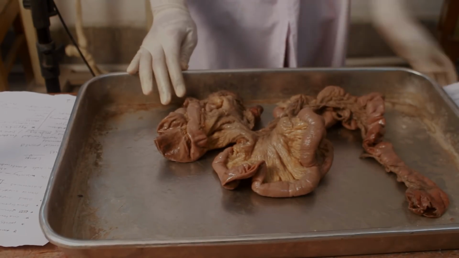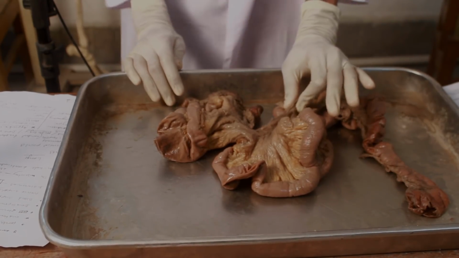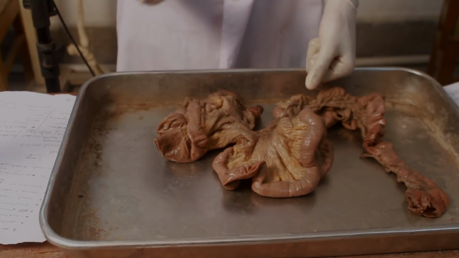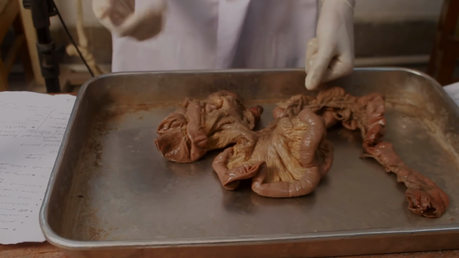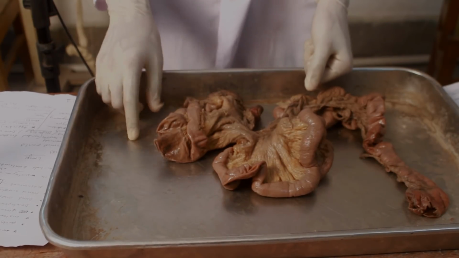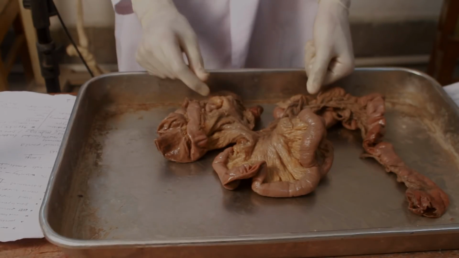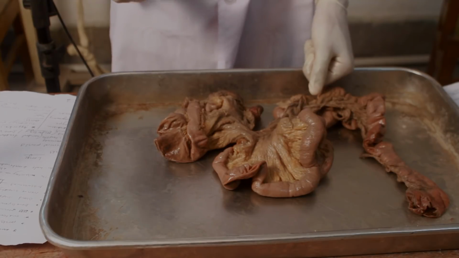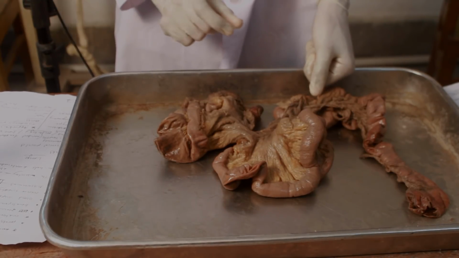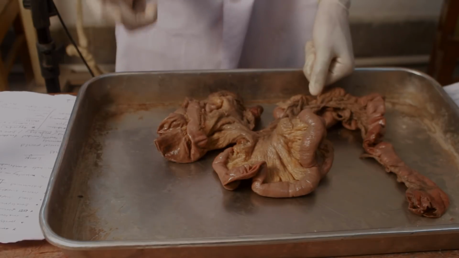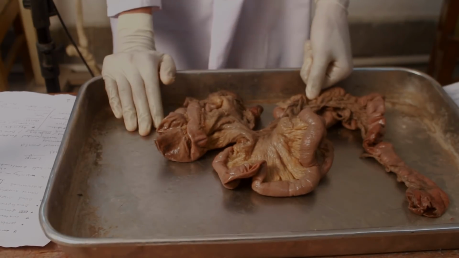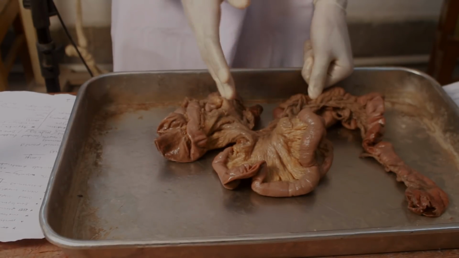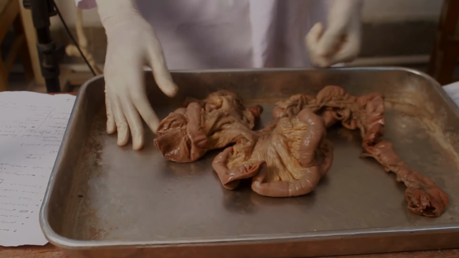Now, another term is Meckel's diverticulum. In Meckel's diverticulum, everything is in numbers of 2. It is present in 2% of subjects, and it is situated 2 feet proximal to the ileocecal valve, and it is also 2 inches long. Meckel's diverticulum is histologically the same as the small intestine.